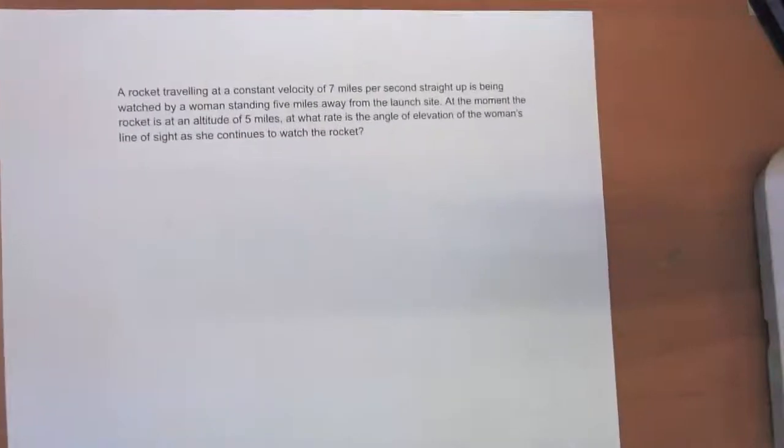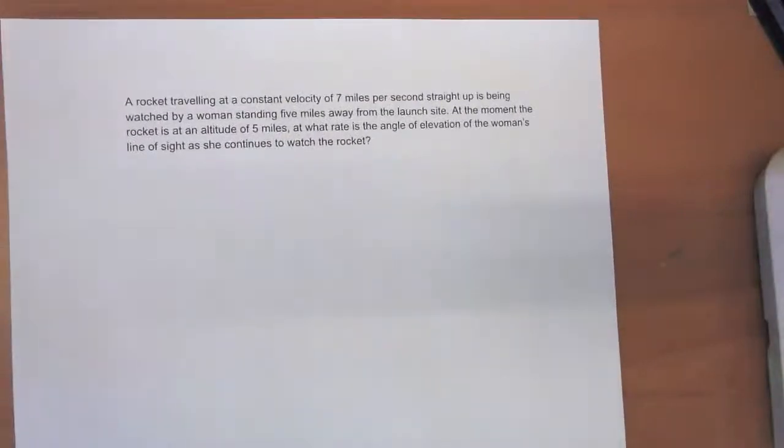A rocket is traveling at a constant velocity of 7 miles an hour straight up, and it's being watched by a woman who is standing 5 miles away from the launch site. At the moment the rocket is at an altitude of 5 miles, we want to know at what rate is the angle of elevation of the woman's line of sight changing as she continues to watch the rocket.